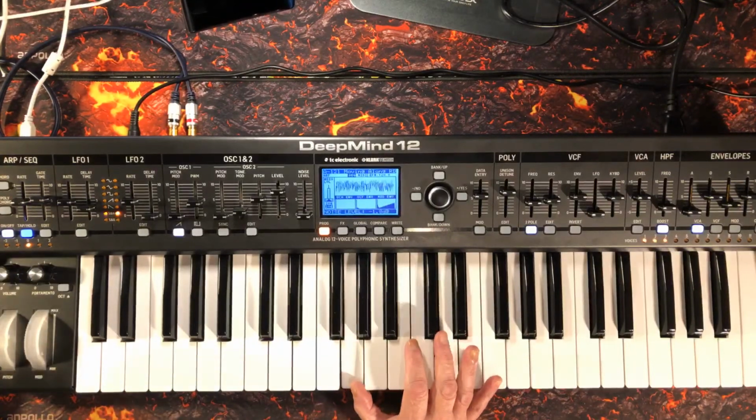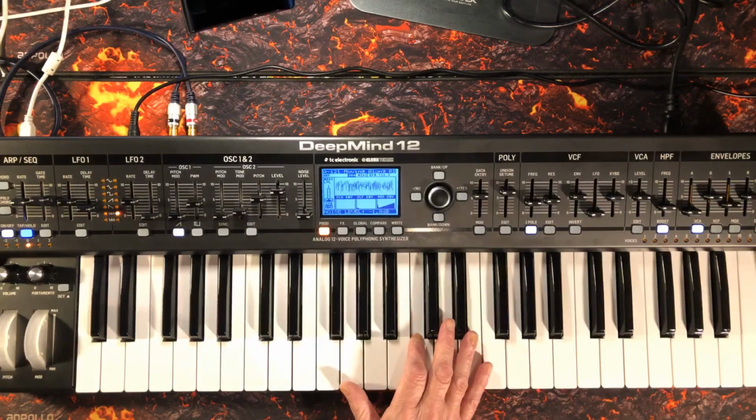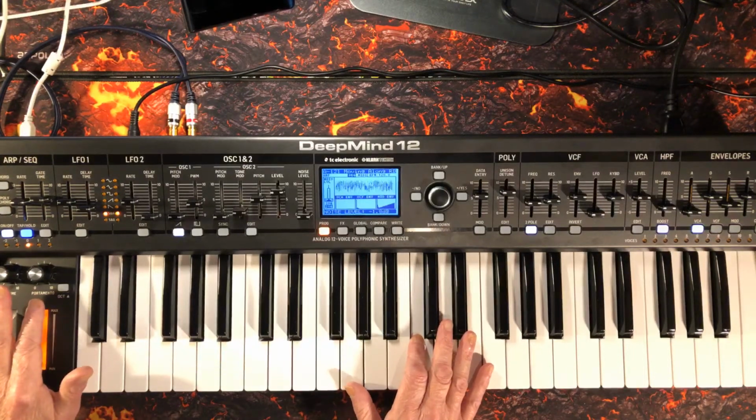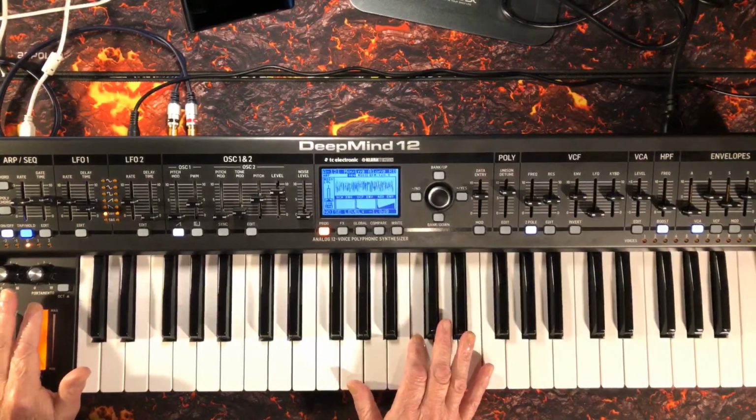I've got it going through the iPad, just so I can boost the volume with my RS compressor. I mean, it's stunning.